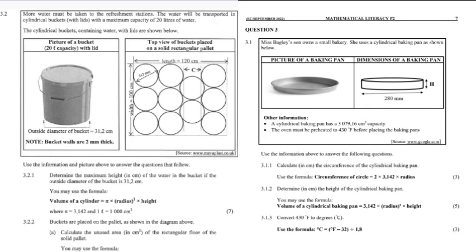As you can see, we have been asked to calculate the height of the water that will be inside the bucket. On the dimensions, we have been given 20 liters, which is the capacity of the bucket. We've been given the outside diameter of the bucket, which is 31.2 centimeters, and the thickness of the walls of the bucket, which is 2 millimeters. So what we have to do now is determine the inside diameter of the bucket, because remember the question wants us to calculate the height of the water that will be inside the bucket.